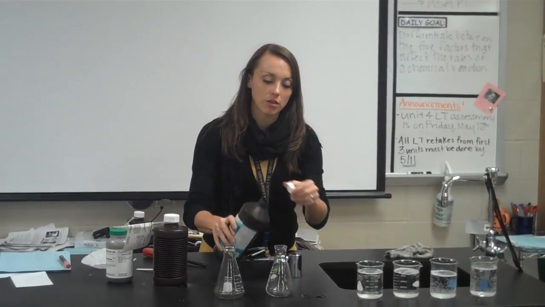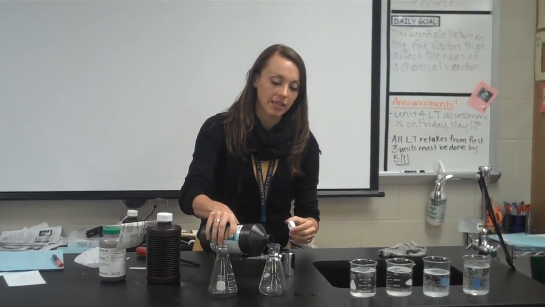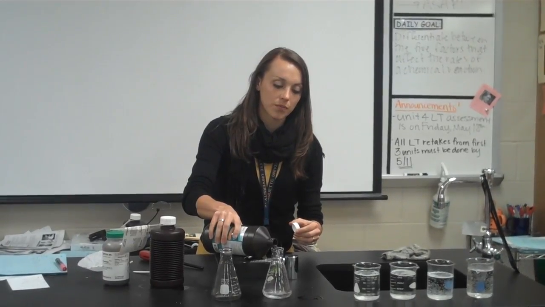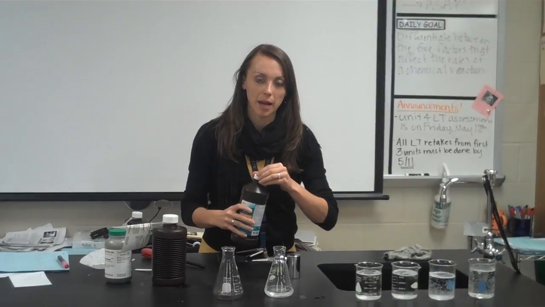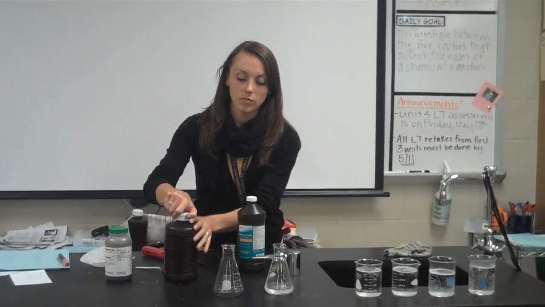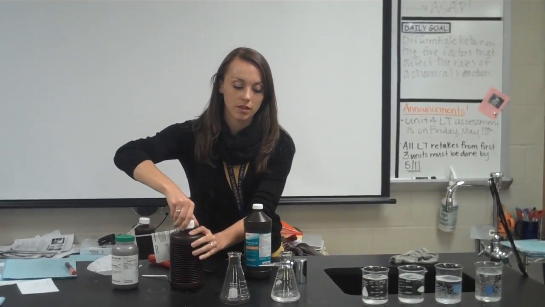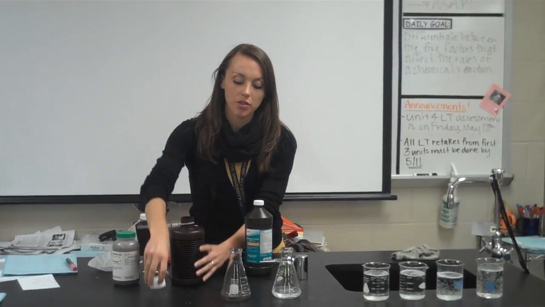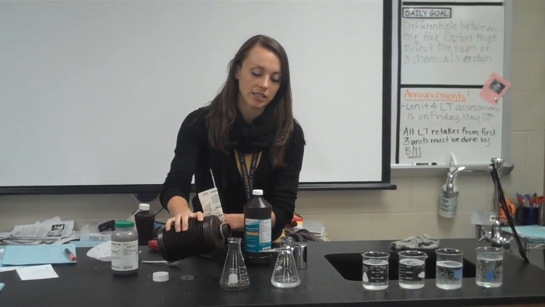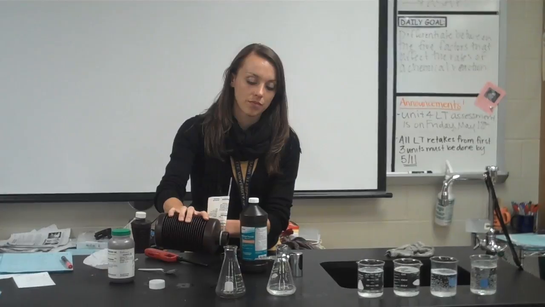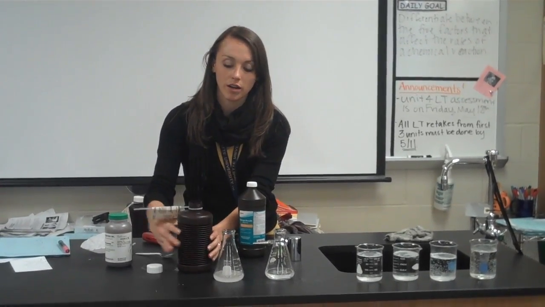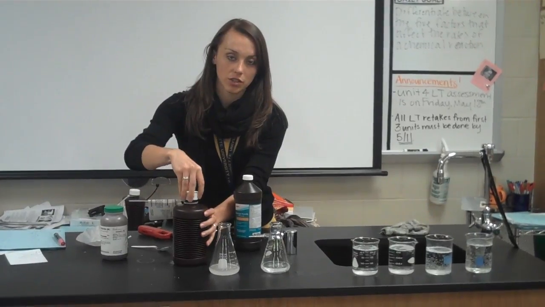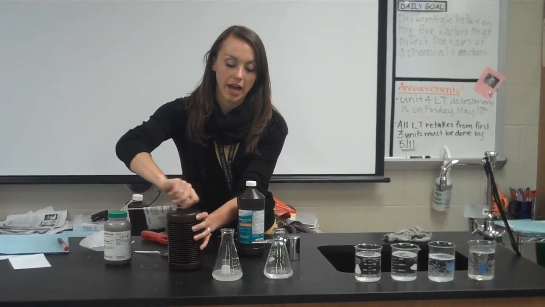So if we dump a little 3% into an Erlenmeyer flask, we'll see that it reacts just a little bit. We'll see some bubbles happening because of that oxygen. But if we pour some 30% into an Erlenmeyer flask, we'll see that it reacts even more. The higher the concentration of a solution, the faster it will react.